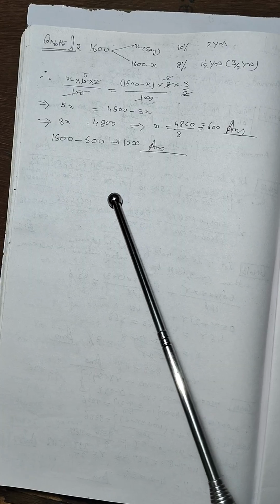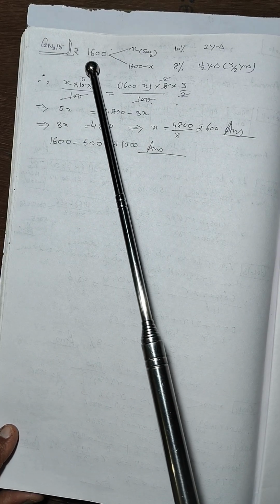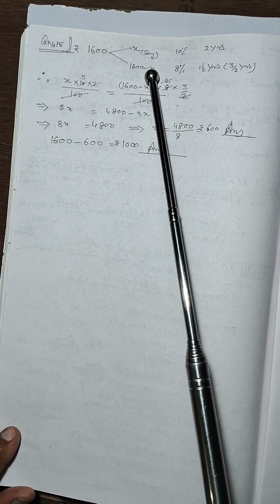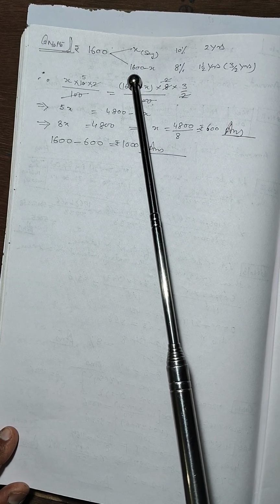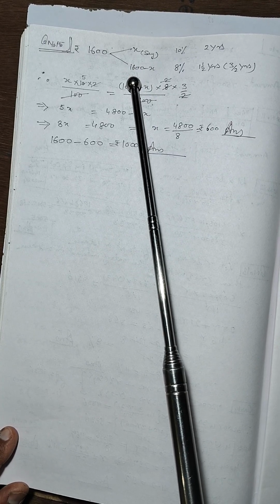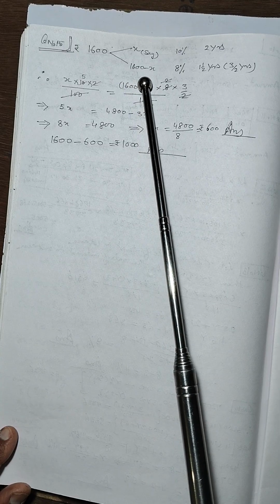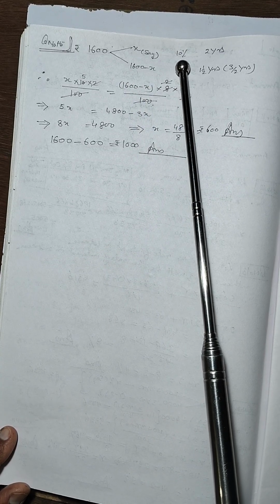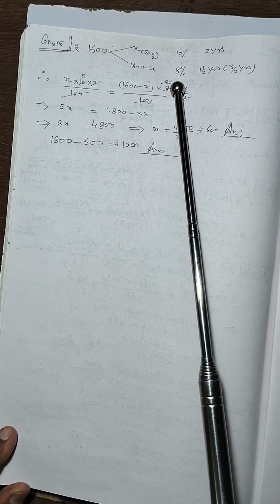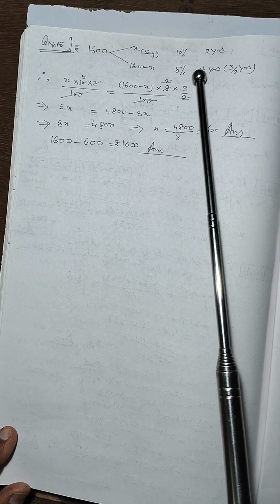So this sum will be solved like this. Suppose that this 1,600 has been divided into two parts, that is, let x be one part. So the second part will be equal to 1,600 minus x. The first one has been deposited at the rate 10%, and this is at 8%.